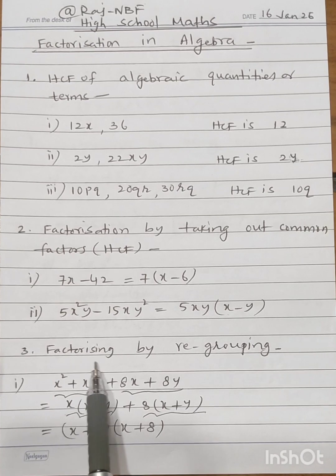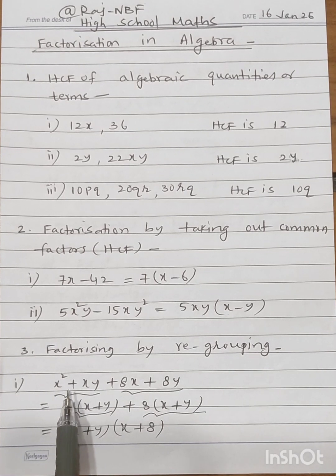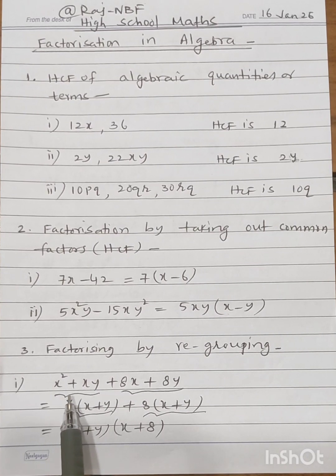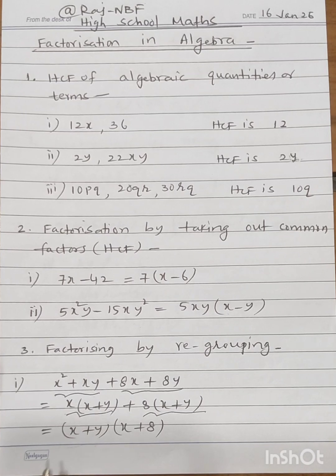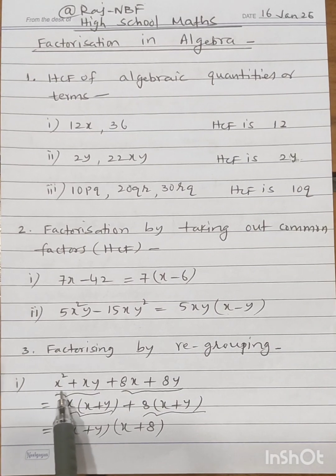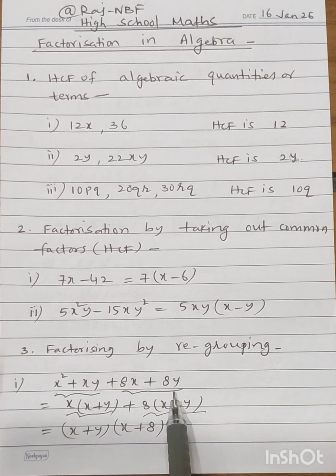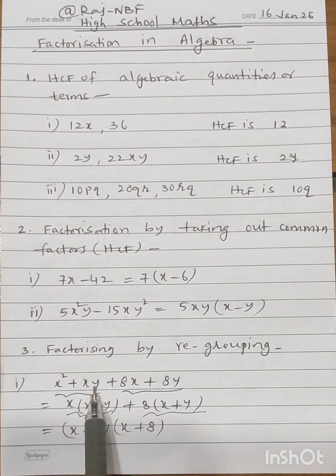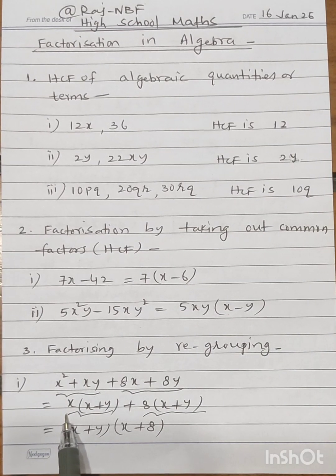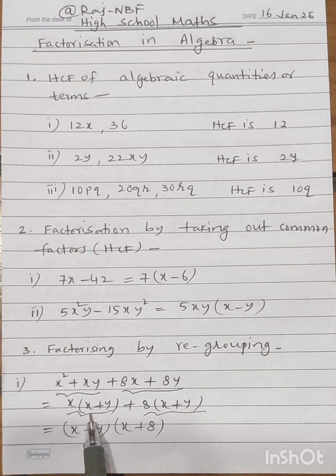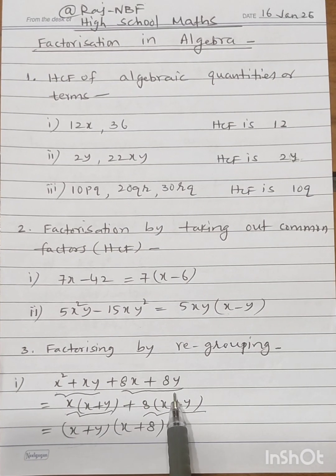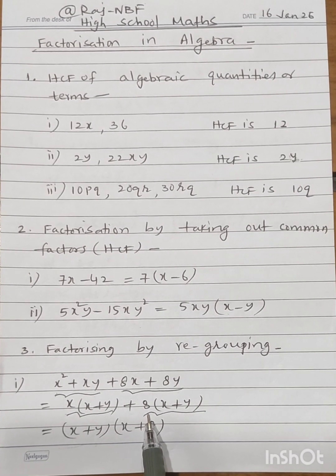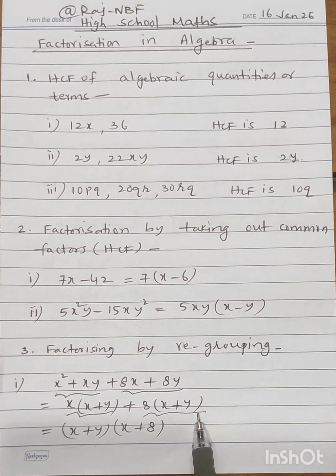Next method is factorization by regrouping. Now this is an algebraic expression, has four terms, but there are no factors common in the four terms. What we do is that we regroup the terms, like we bring these two terms together and these two terms in another group. Here we can take x as common, highest common factor, and put the remaining factors in the bracket. Here we have taken 8 as common factor and x plus y, the leftover factors, in the bracket.